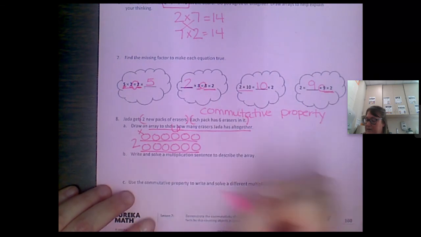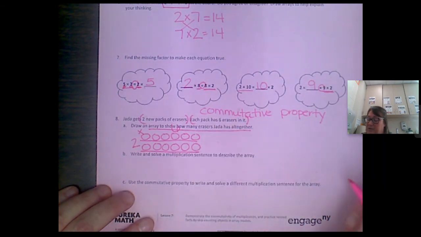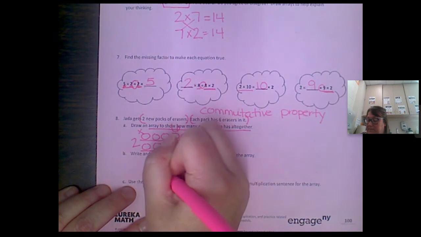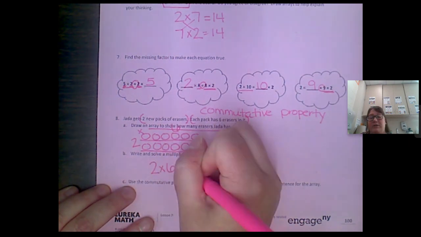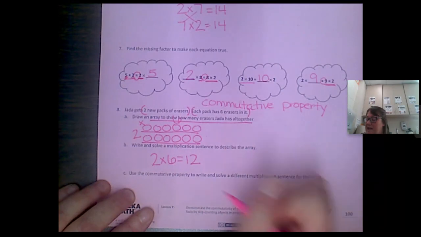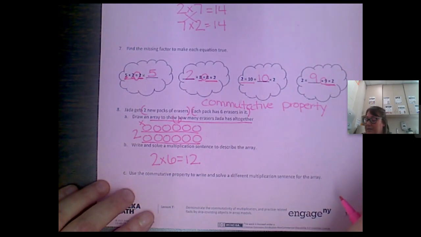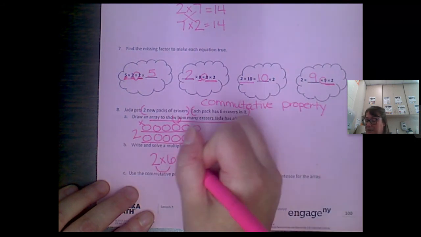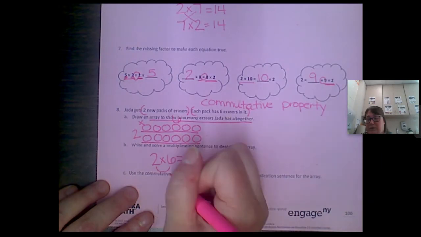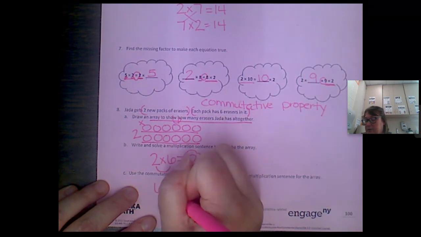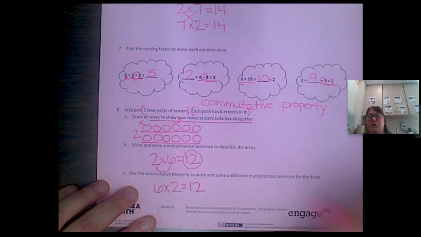Okay? And then it says to write and solve a multiplication sentence to describe the array. Well, we already have it, right? 2 times 6. Did you get 12 for your answer? Okay. And then C says use the commutative property to write and solve a different multiplication sentence. The commutative property just says I can flip-flop my numbers and my answer will still be the same. So instead of 2 times 6, this time I can say 6 times 2 equals 12.